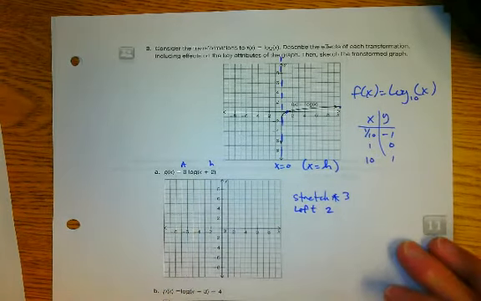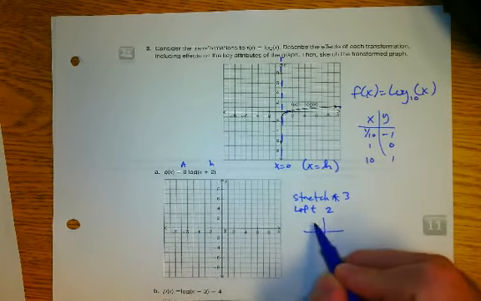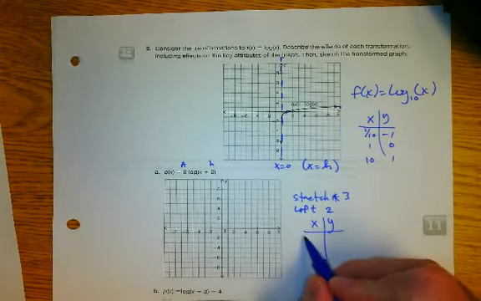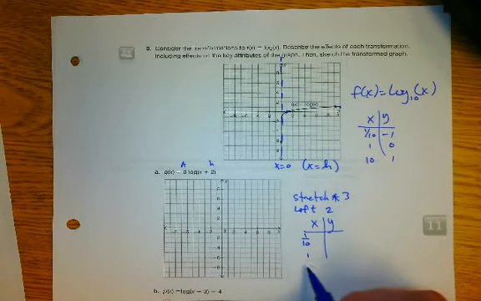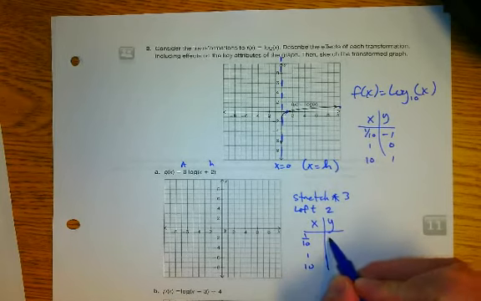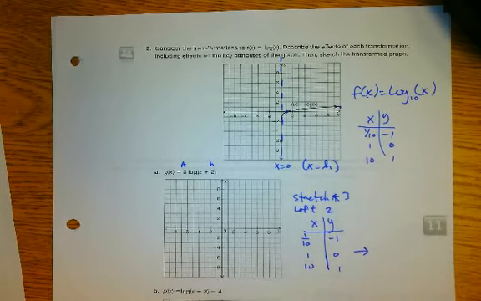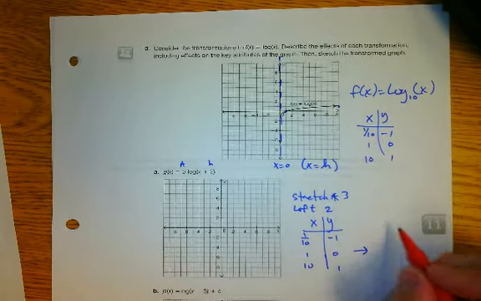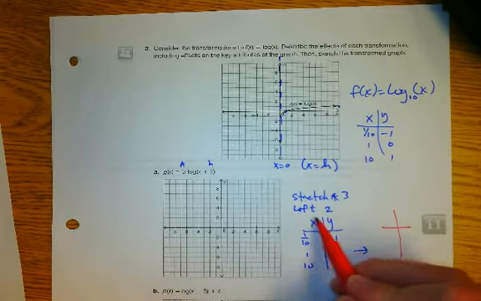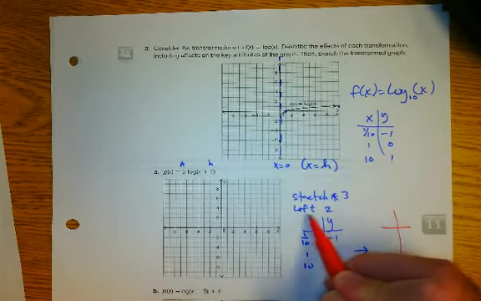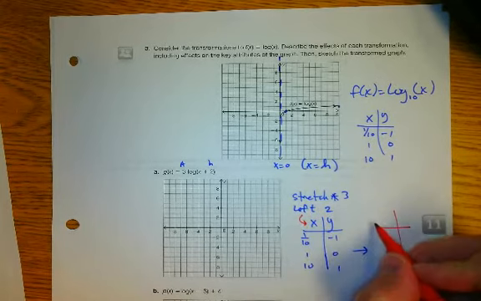Okay? So what we're going to do is take that parent table that you just saw right here, 1/10, 1, 10, -1, 0, and 1, and we are going to transform that. I'm going to do it in red. Alright, so if it goes left 2, this is an h value. The left will affect the x's only, so we're going to do x minus 2.